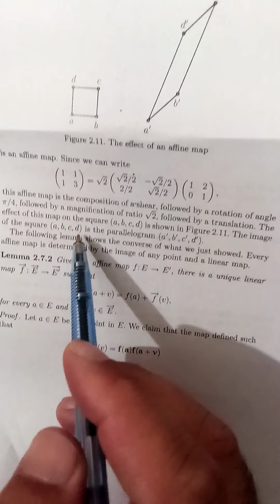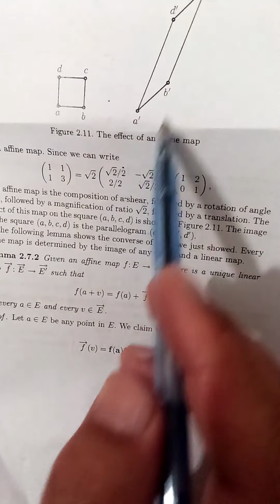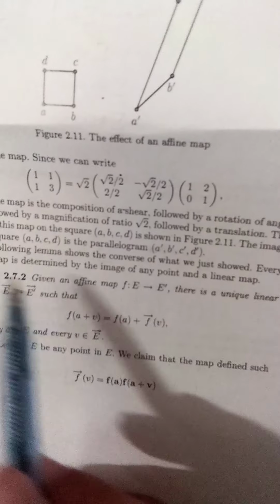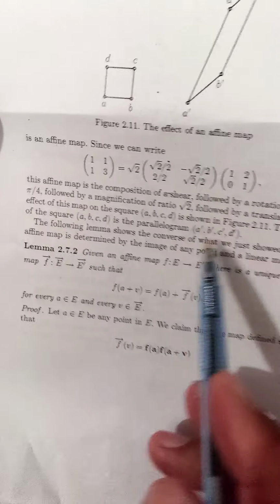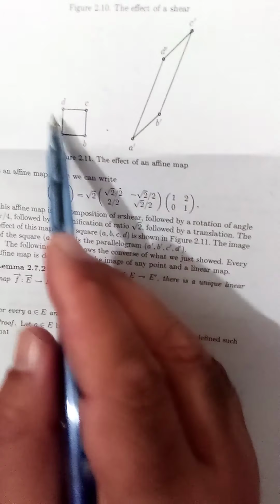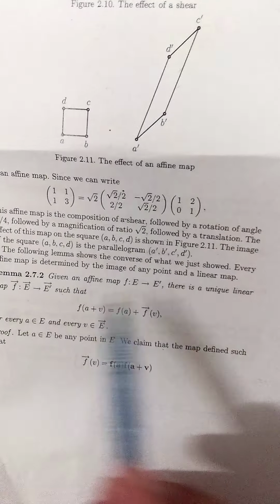The effect of this map on the square ABCD is shown in this figure. To find the image, the image of the square ABCD is a parallelogram. If we apply the map, the image of this square is a parallelogram.